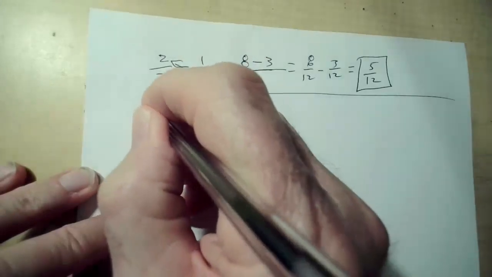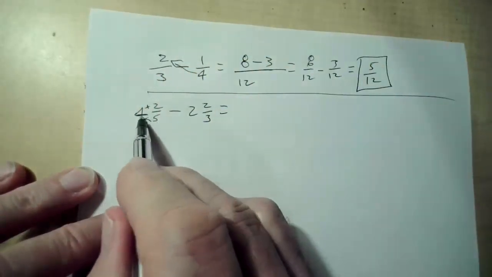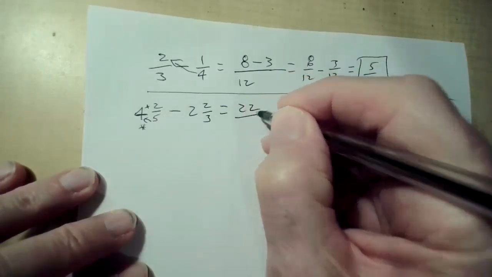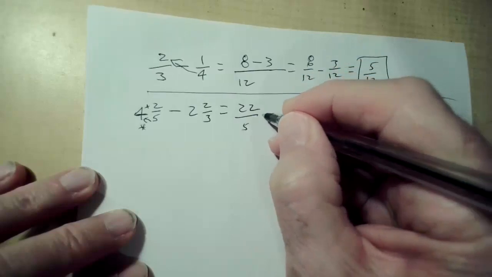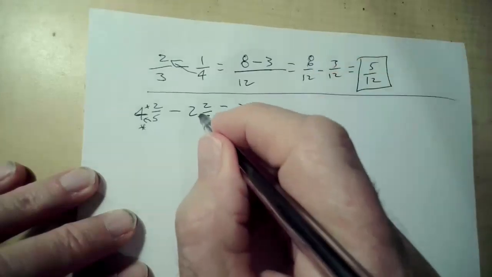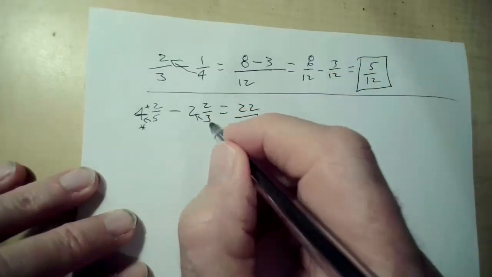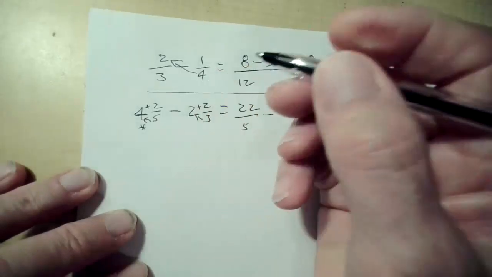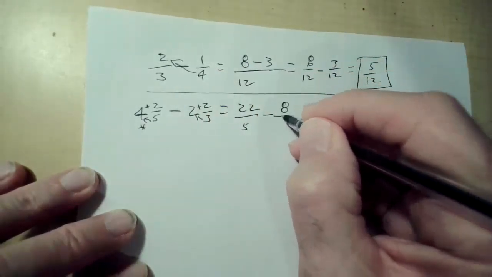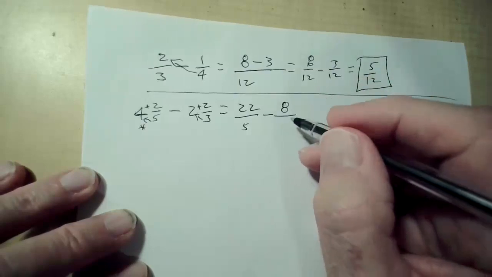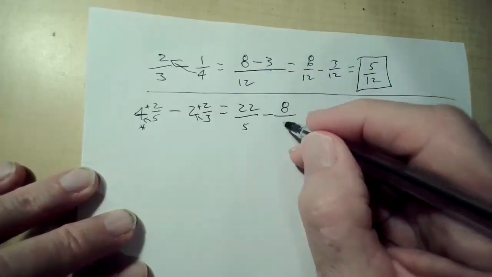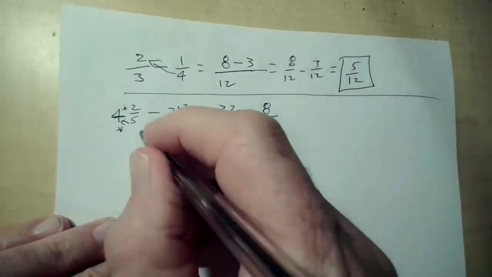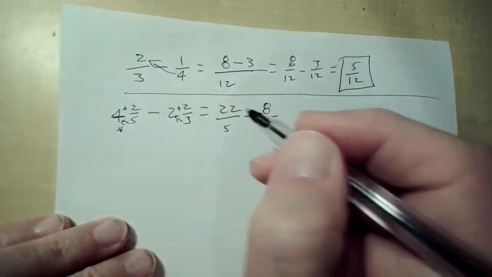We multiply these two, and then we add that. 5 times 4 is 20, plus 2 is 22 over 5, minus, again, multiply these two. 3 times 2 is 6, plus 2 is 8, over 3.